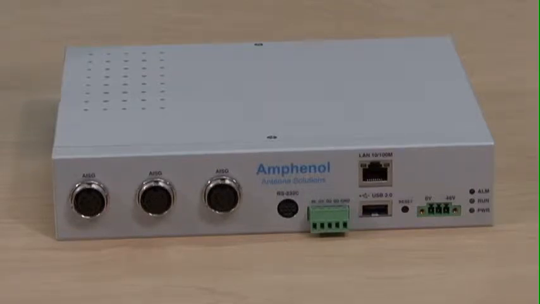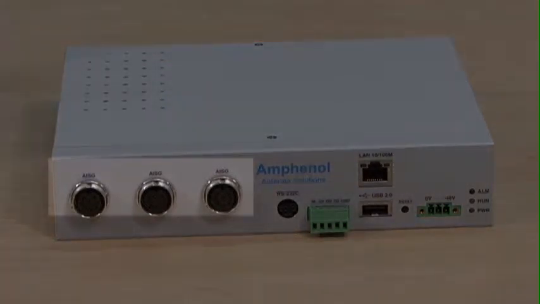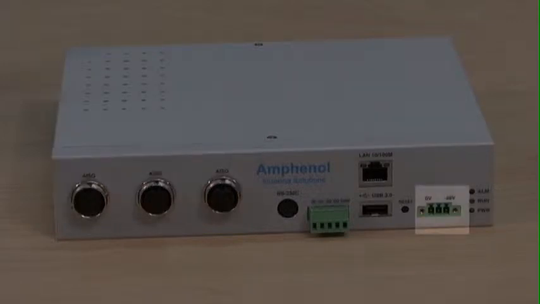Installation. The front panel of the SCU system has 1 or 3 8-pin AISG female ports used to connect the SCU to a network of AISG devices, a power port, a reset button, a USB port used for factory programming, an RS-232 port used to connect a console to the SCU, an Ethernet data connection port, and LED status indicator lights.